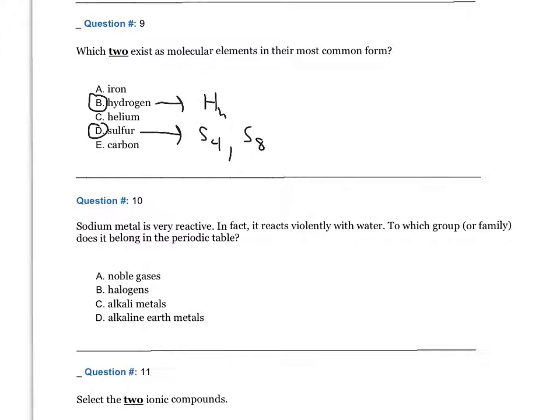Question number 10. Sodium metal is very reactive. In fact, it reacts violently with water. To which group or family does it belong in the periodic table? The answer is C, the alkali metals. Sodium is in group 1A. The first group in the periodic table is the alkali metals. Group 2A, calcium, magnesium, that's the alkaline earth metals.